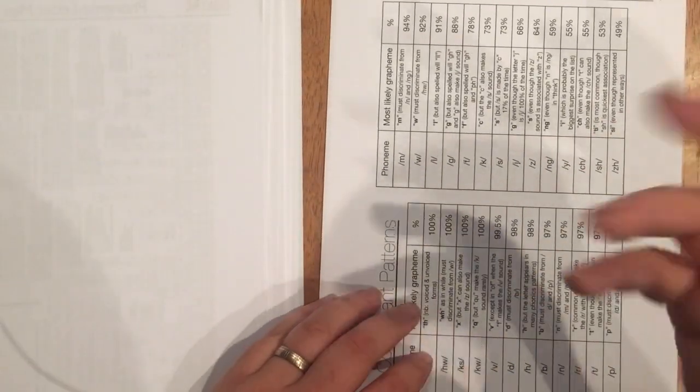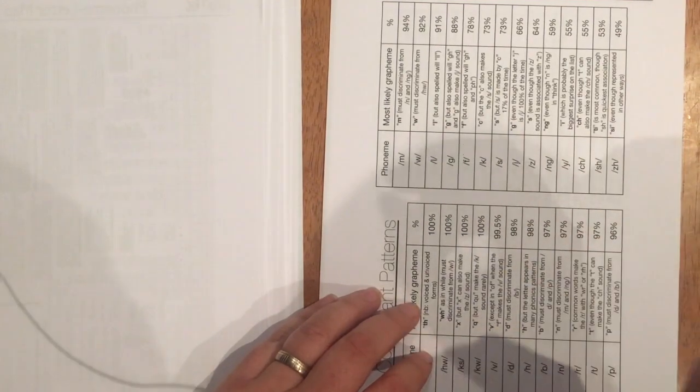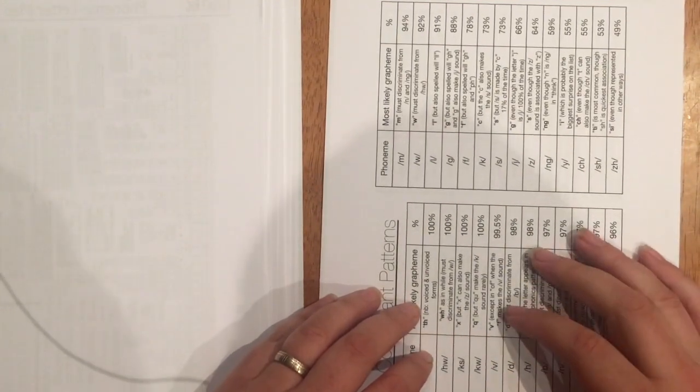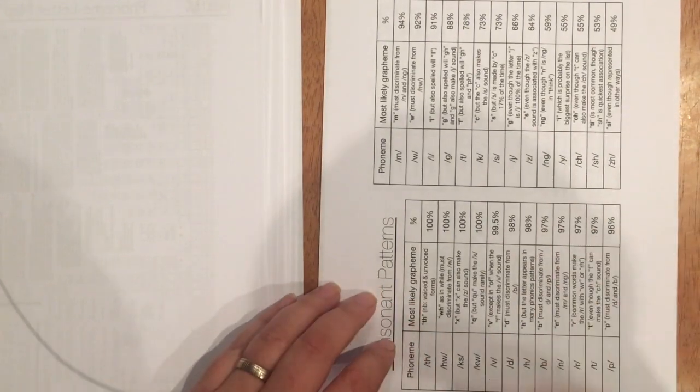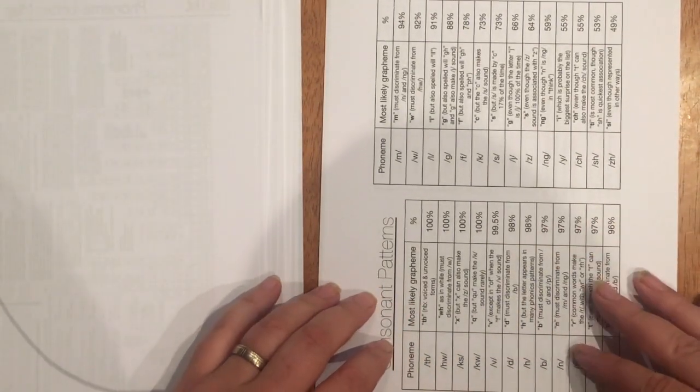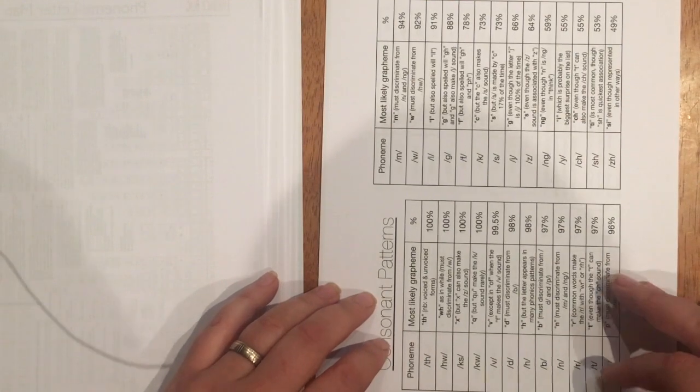And this is just a table that represents those percentages. I represent those percentages because basically what a child is doing is learning those sound letter combinations. They're realizing that certain sound letter combinations are more reliable than others. In many cases the consonants tend to be more reliable than the vowel sounds.